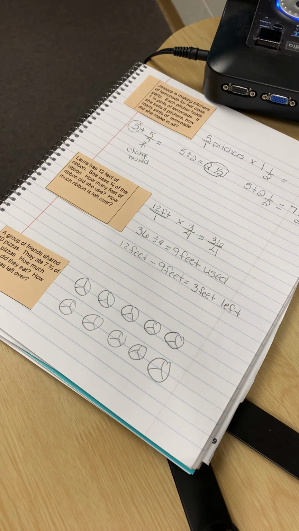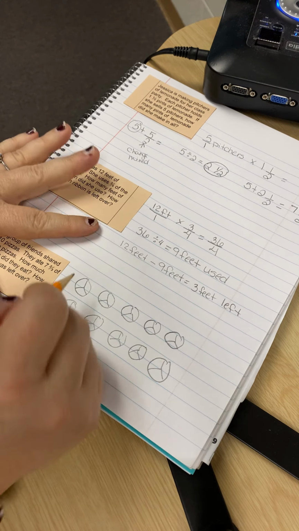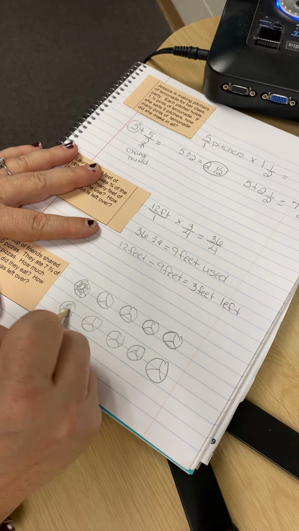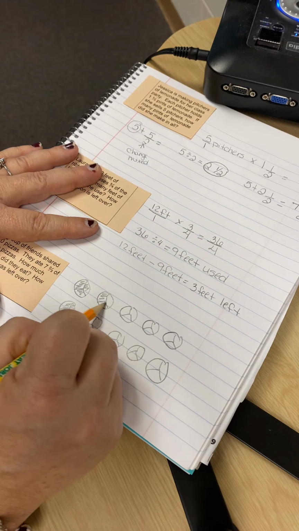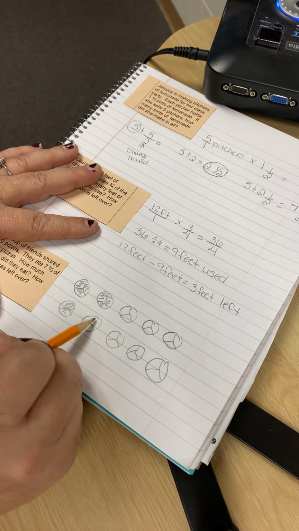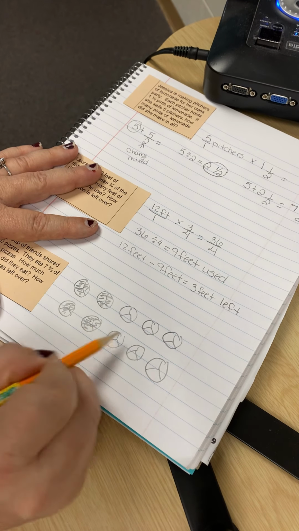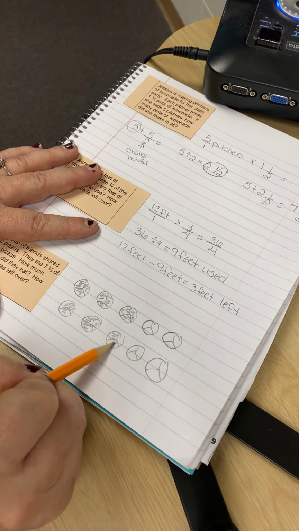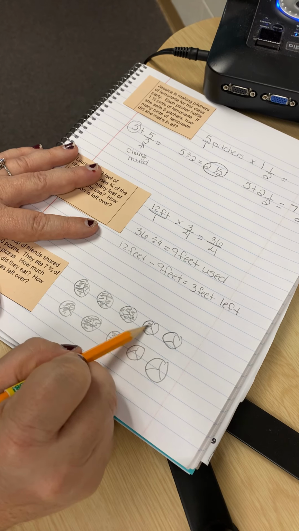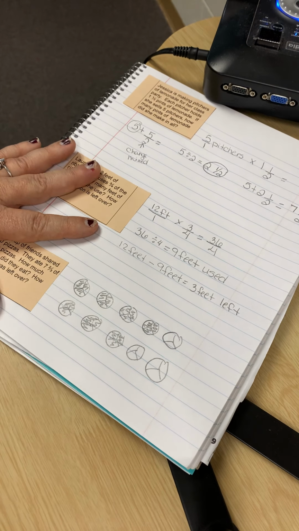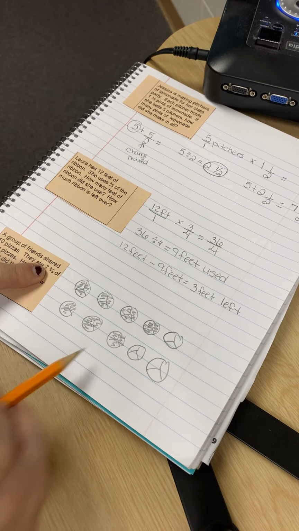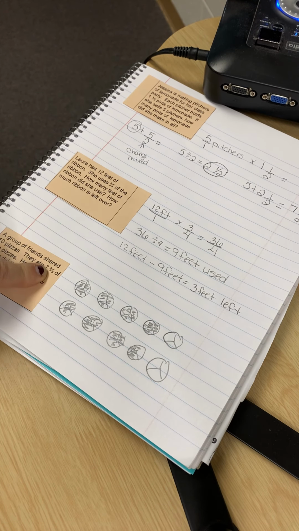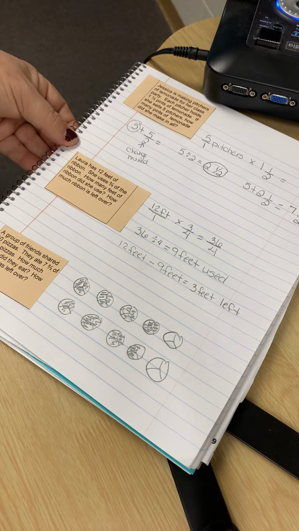All right. So now they're going to eat 7 2/3. So I'm going to eat this whole pizza, and this whole pizza, and this whole pizza, and this whole pizza. That makes 4. Eat another one. That makes 5. Eat another one. That makes 6. Eat another one. That makes 7. And when you get to the next one, you can only color in 2 out of the 3 pieces because it said 7 2/3.